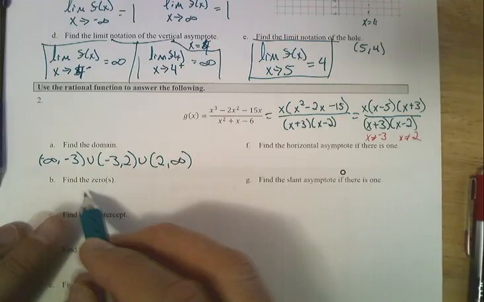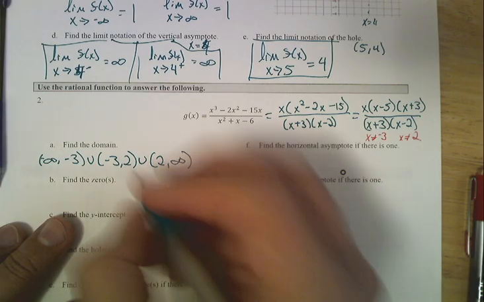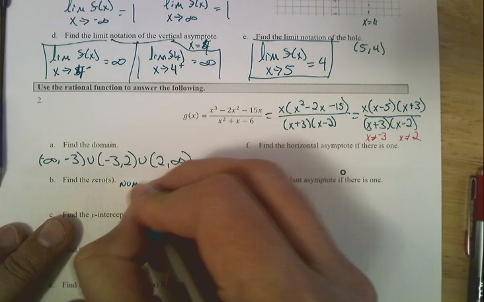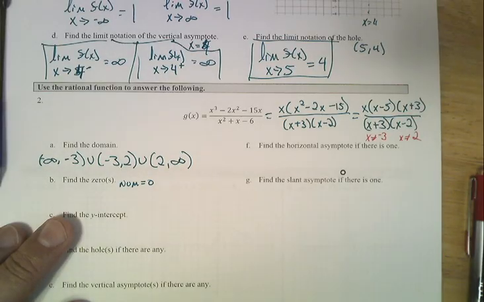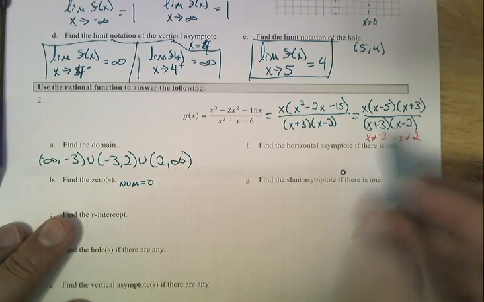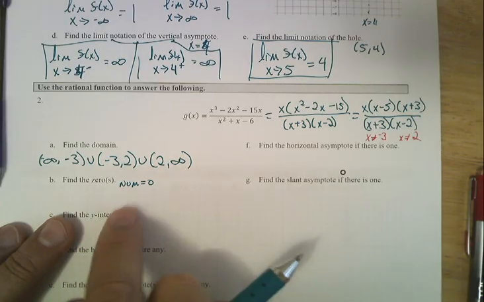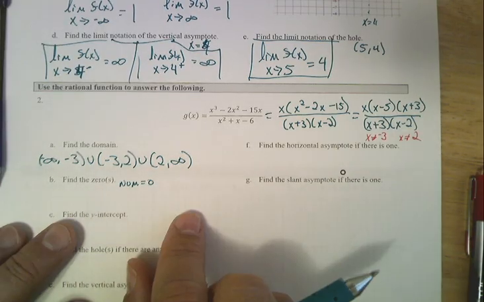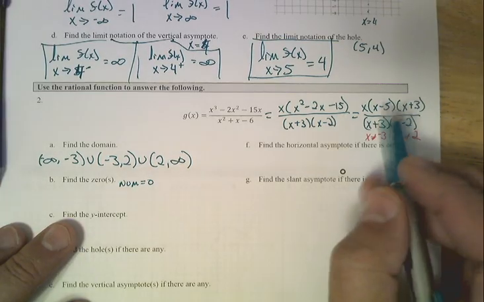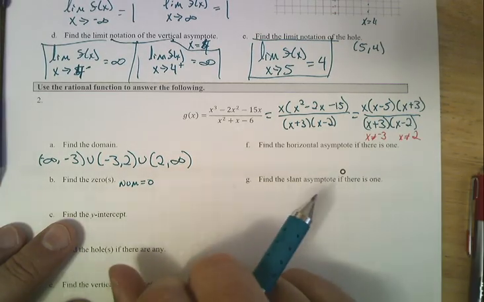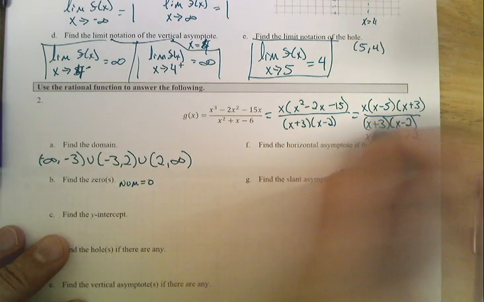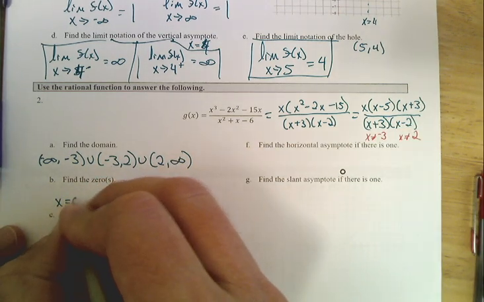The zeros occur when the numerator is equal to 0. So excluded values occur where the denominator is 0, but when the numerator is 0, that's just a 0 of the function. So I have 3 factors, so I should have 3 zeros. This first one is x equals 0.